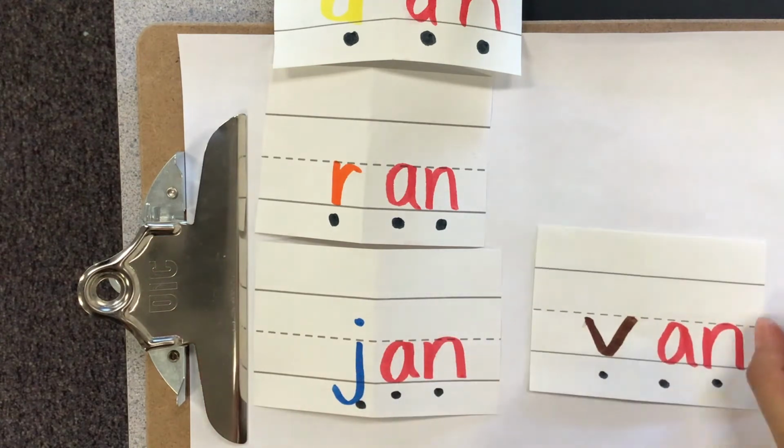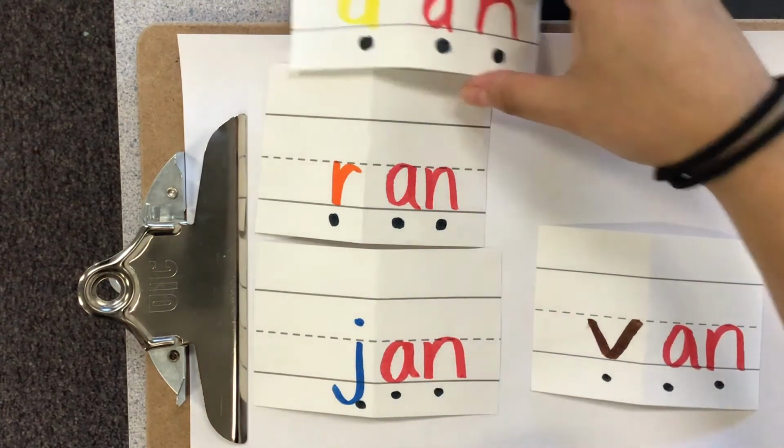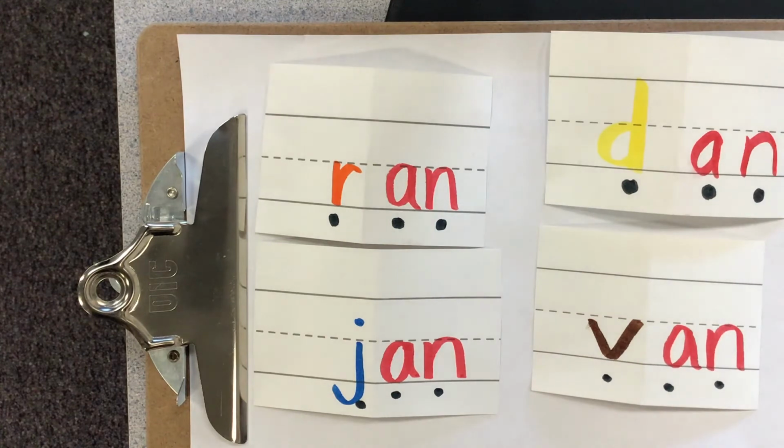Excellent. So now I'm going to give you a few minutes to practice this on your own with the rest of the cards. I'm going to work with each one of you individually so that we can practice our an word families.